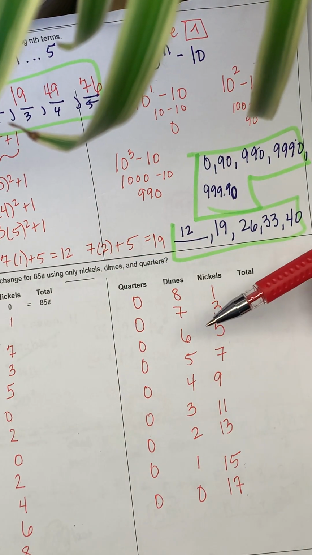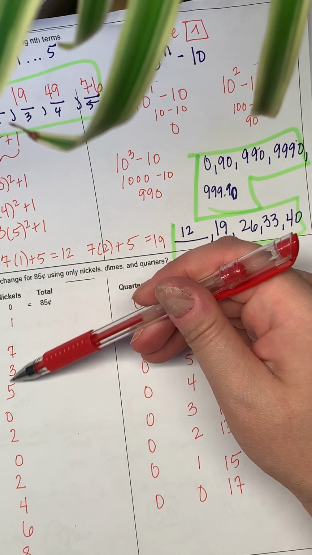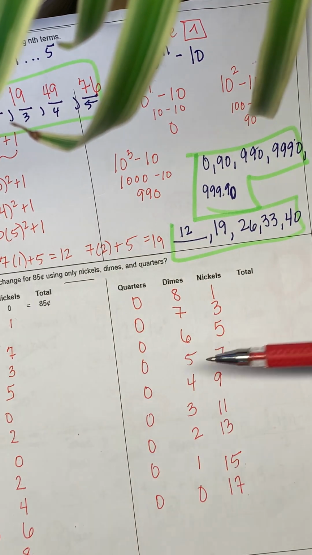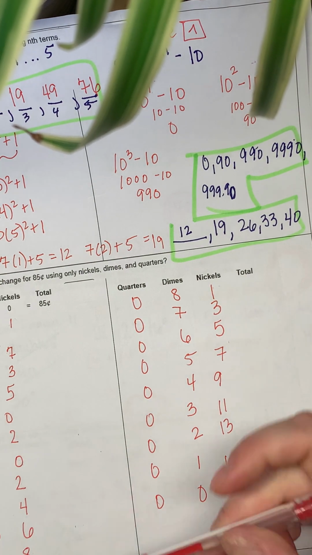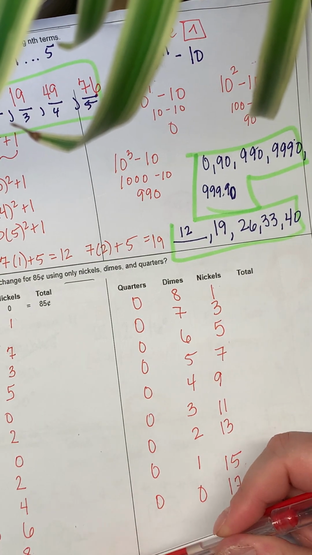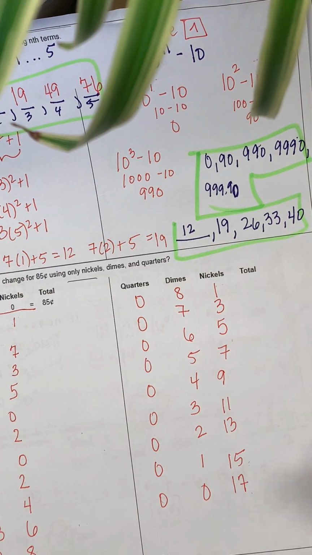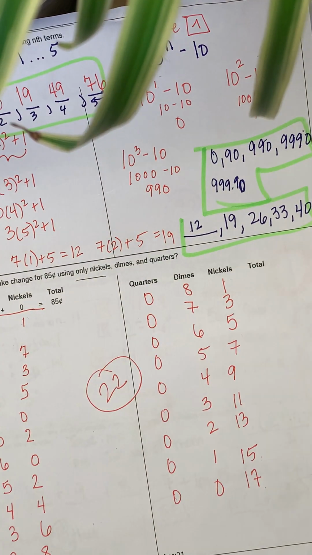Okay, so anyway, let's count up our goodies. 1, 2, 3, 4, 5, 6, 7, 8, 9, 10, 11, 12, 13, 14, 15, 16, 17, 18, 19, 20, 21, 22. Okay, and I think I have 22 different versions.